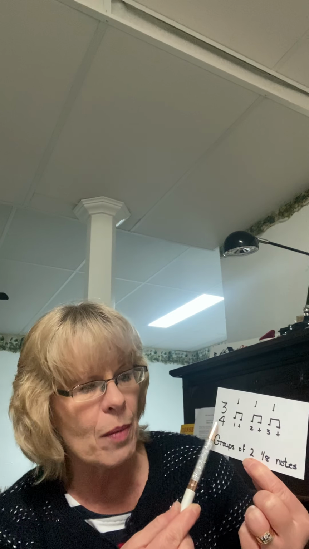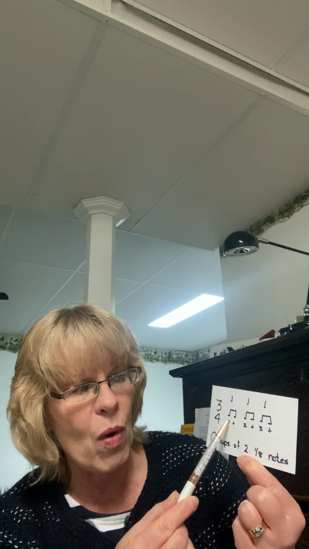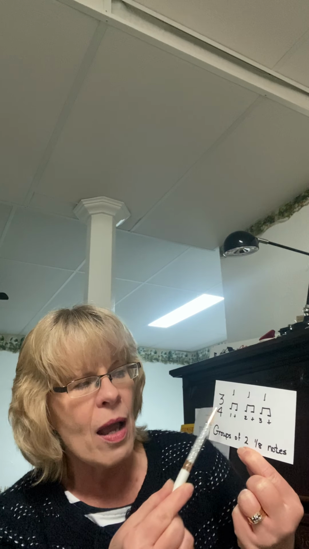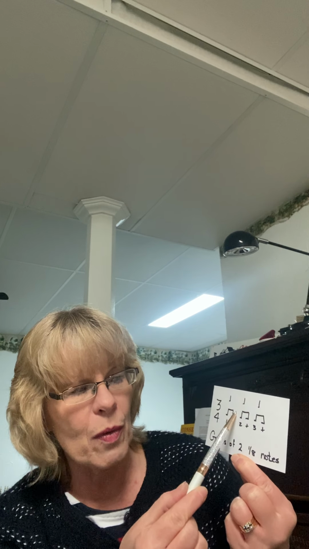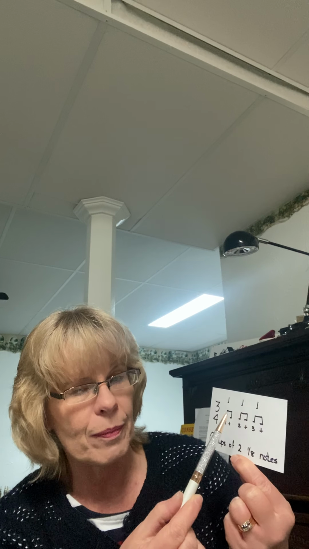So we're looking at 6/8 time this week. So we'll start with 3/4. In 3/4 time, we have 3 beats in a bar. A beat is a quarter note. And we have groups of 2 eighth notes. So we would count 1 and 2 and 3 and. Okay. So we've got 3 quarter notes through there, groups of 2 eighth notes in 3/4 time.